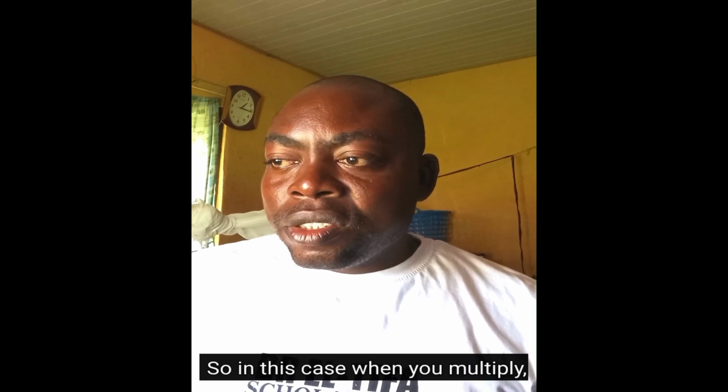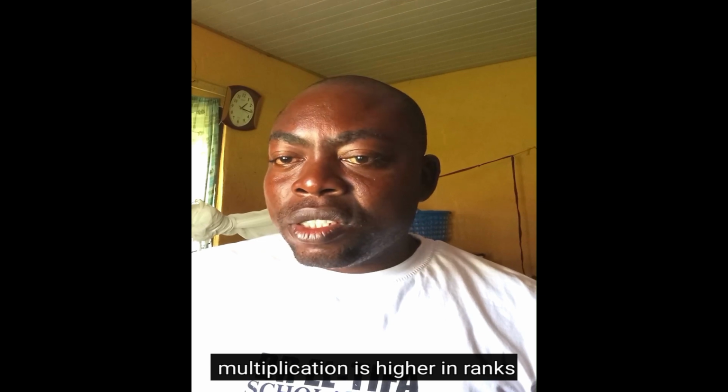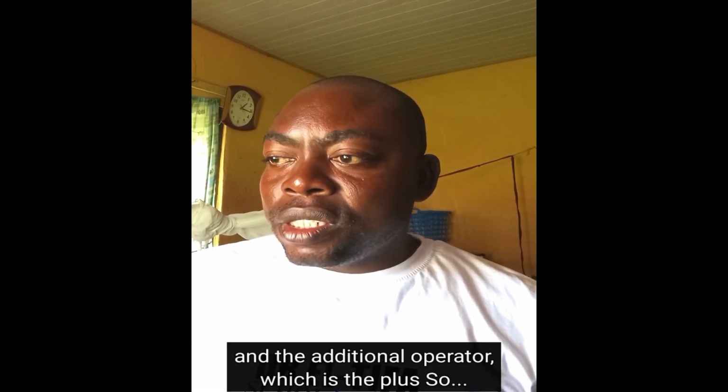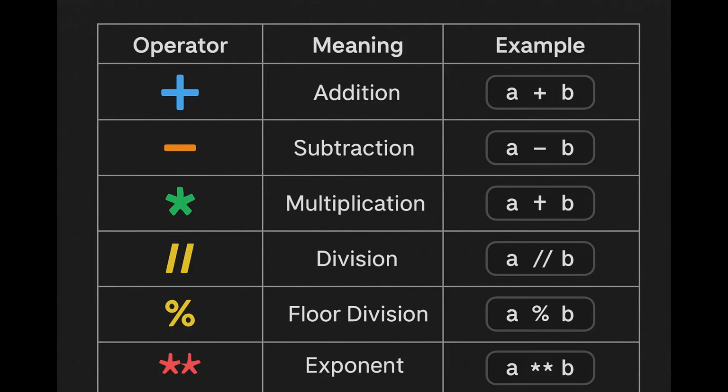So in this case, multiplication occupies a higher precedence than the addition operator, which is the plus. So guess the result of simple expressions before running them. That is what you need to do.